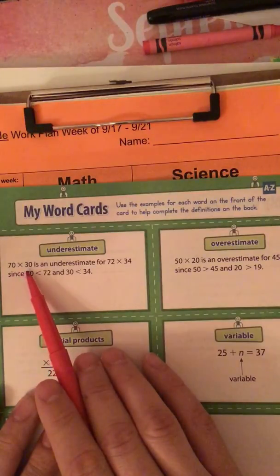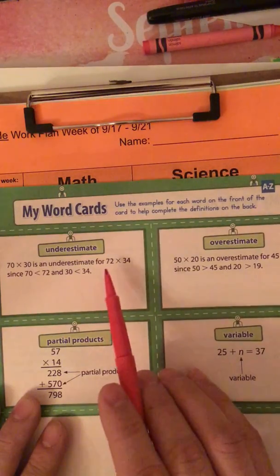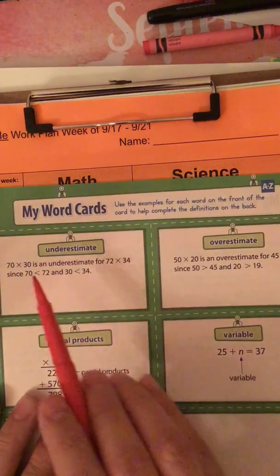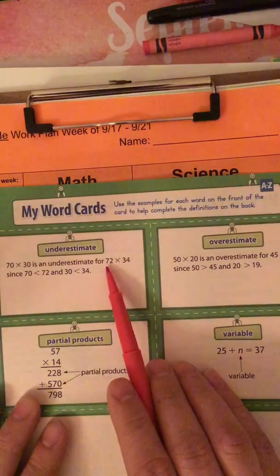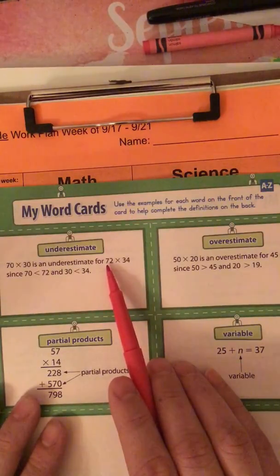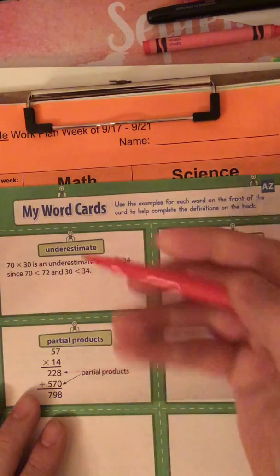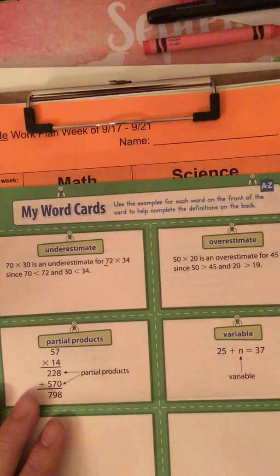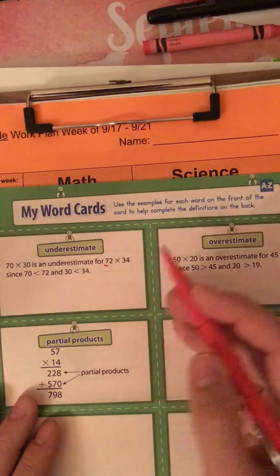So to start off, it's underestimate. 70 times 30 is an underestimate for 72 times 34. You see how this 70 is less than 72 and this 30 is less than 34. They rounded down to the nearest tenth. That means they used this number to say whether or not this should go up or not. Remember the rounding and estimating lesson that we did last unit? So if we're rounding to this place value right here, we need to look at the number behind it.